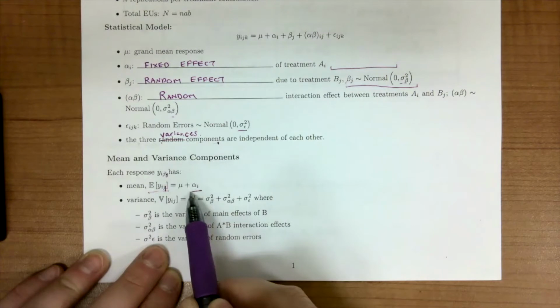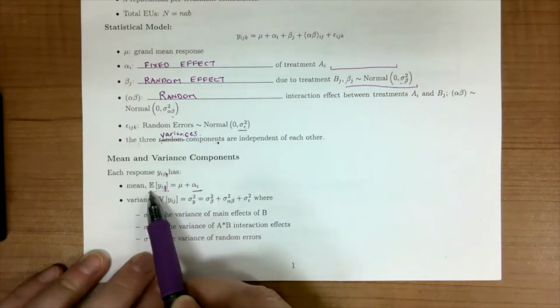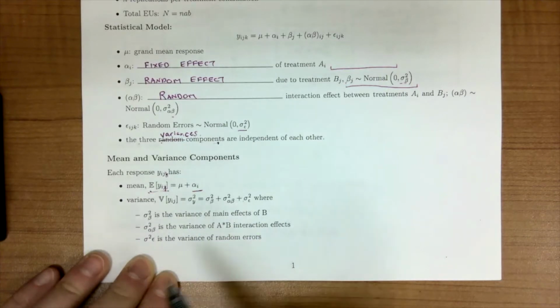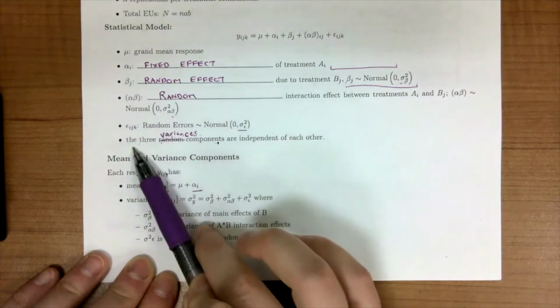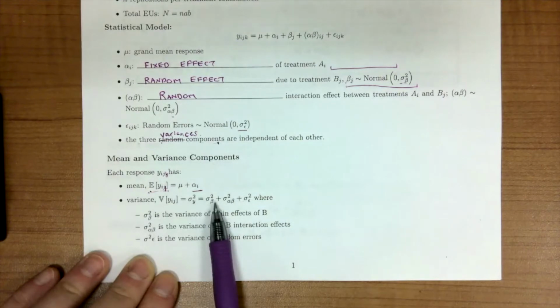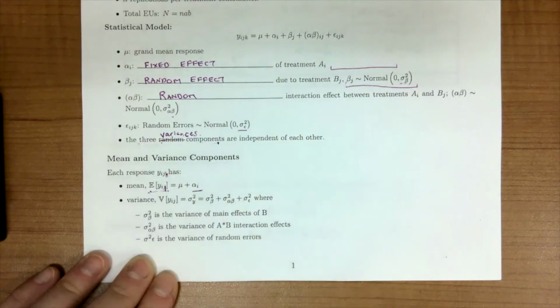Okay, so when you're fixed, it's going to start becoming a component of your mean, but our other 3, and by other 3, I mean our beta j, our interaction term, and our epsilon are going to be derived through the variance. Notice that there's no longer a sigma squared alpha because alpha is being put into our expected means.